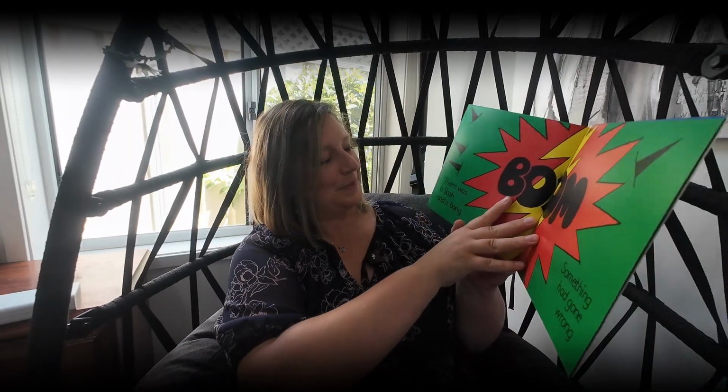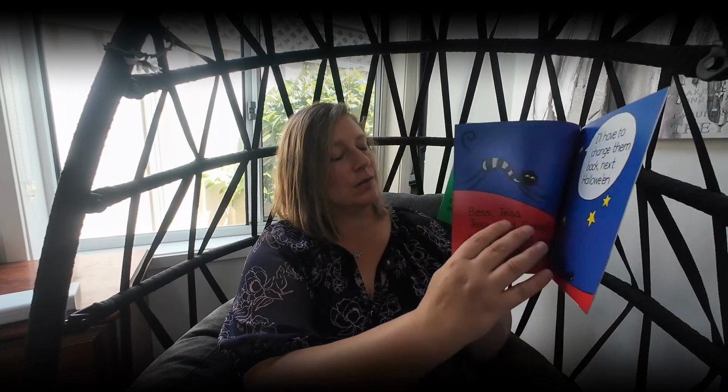Snap, crackle, pop, and fancy that. Boom! There was a flash and a bang. Something had gone horribly wrong. Bess, Jess, Tess and Chris all changed into mice and Mog was chasing them. I'll have to change them back next Halloween.